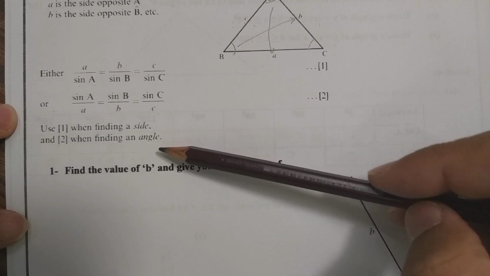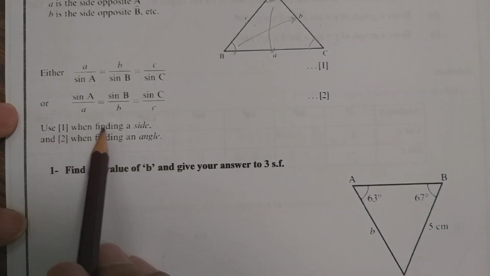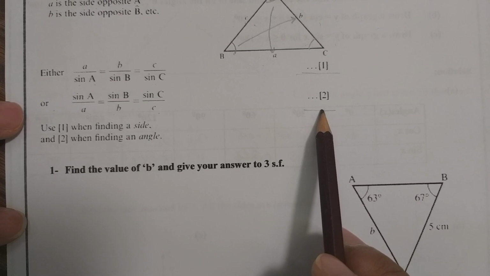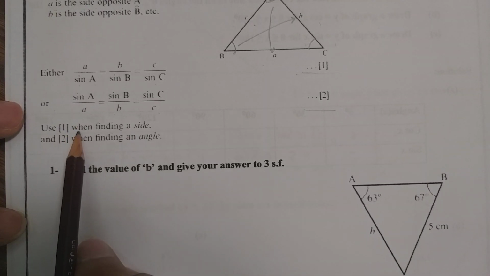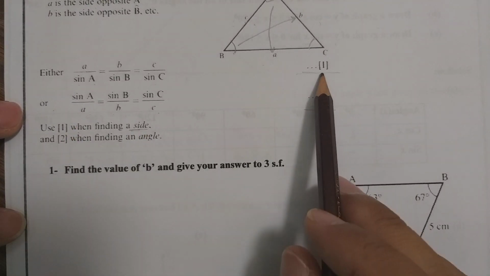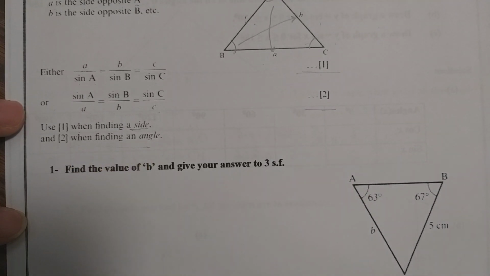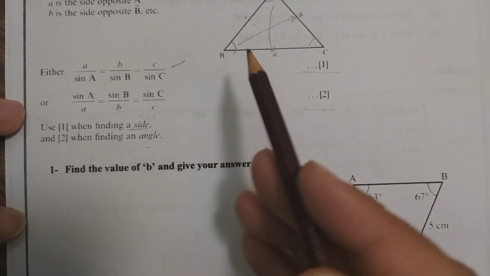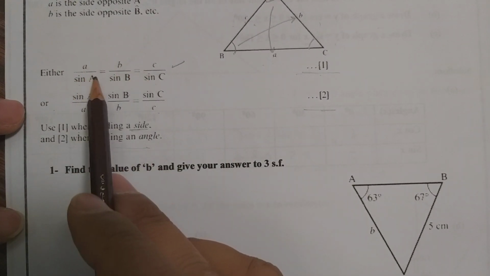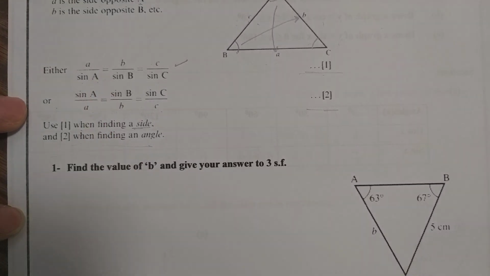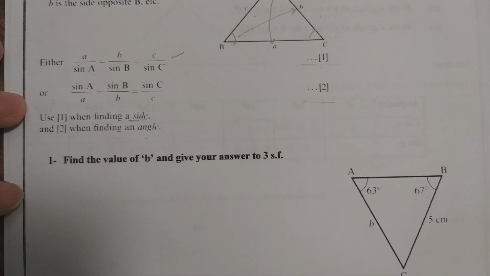So these are the angles. You can use either the first formula or the second formula. When you need to find a side length, use formula 1, and for angles use formula 2. You only need to remember one thing: whatever values you are given, substitute them in the formula, then find the missing value or make it the subject of the formula.